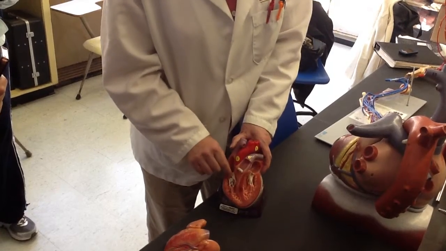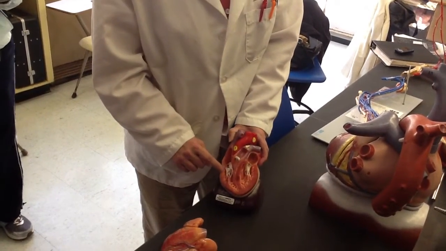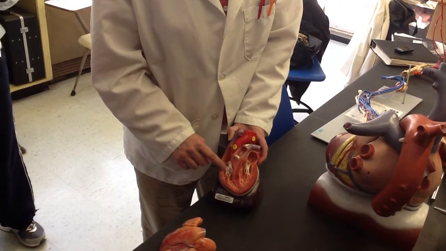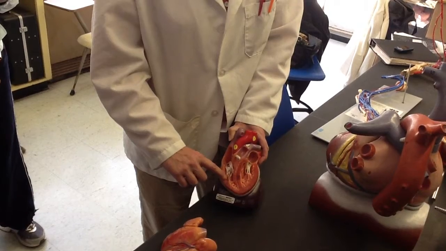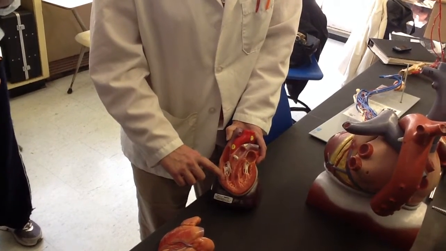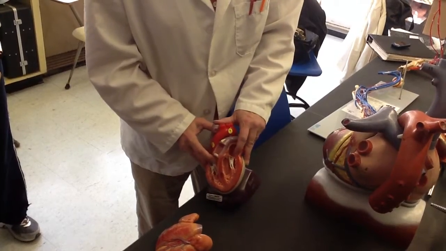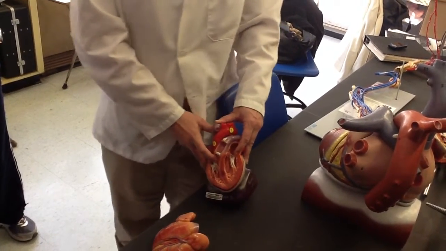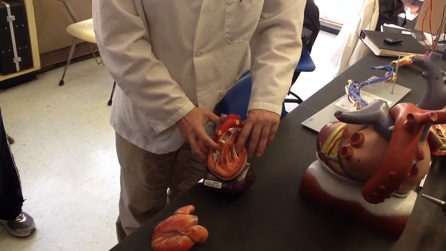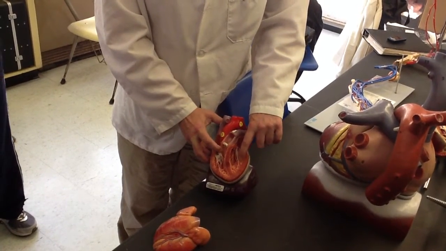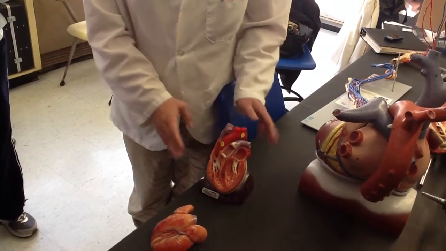We have our right atrioventricular valve, which also is known as the tricuspid. We can see that there are three cusps. Chordae tendineae extend from each cusp and attach to the myocardium through the papillary muscle. On the left side, our atrioventricular valve is a bicuspid valve. It's also known as the mitral valve. There's two cusps. The chordae tendineae also extend down to a papillary muscle from the myocardial wall.